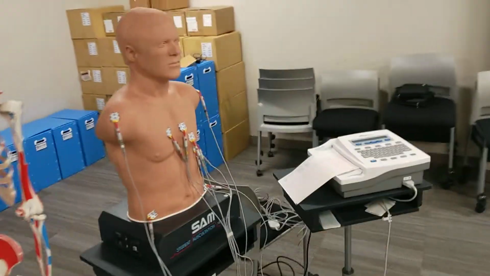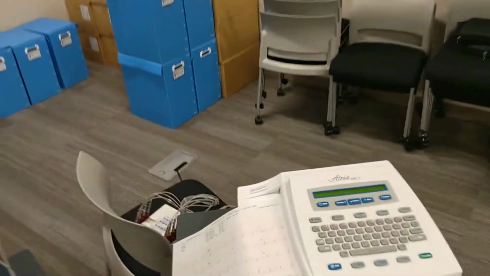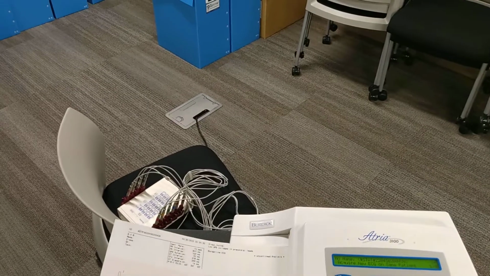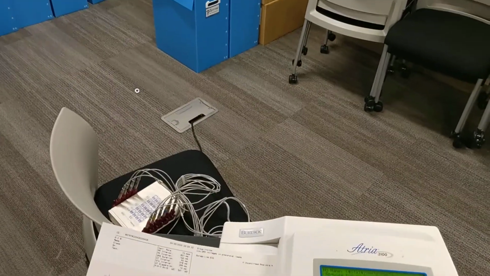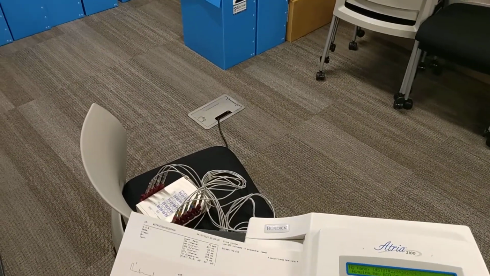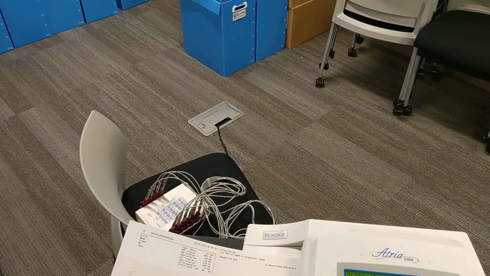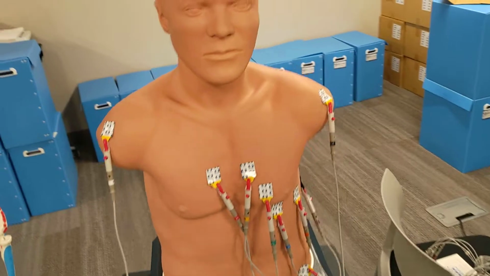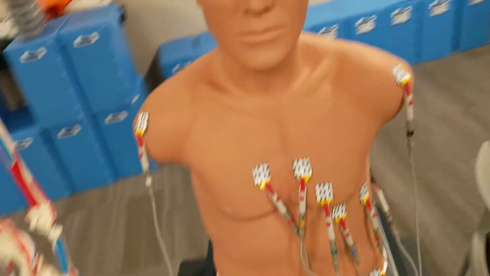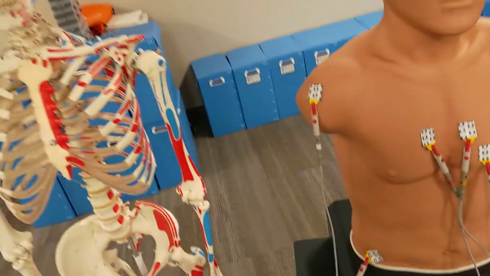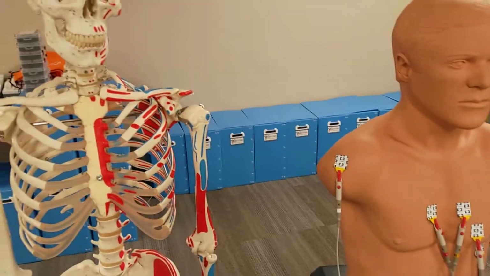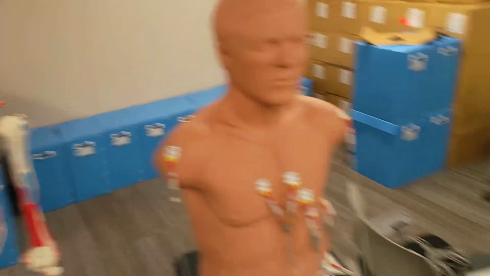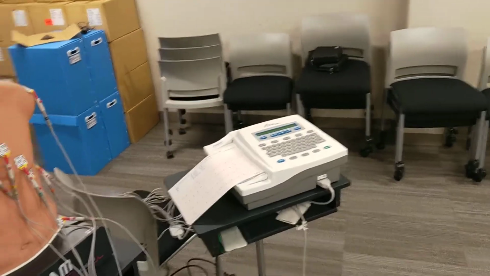As you can see, here is a standard EKG machine with an EKG or ECG printout. It's got 12 leads in a standard format. As you would see it on a patient, the electrodes are placed on the patient's skin. Of course, this is how it would look superimposed there.